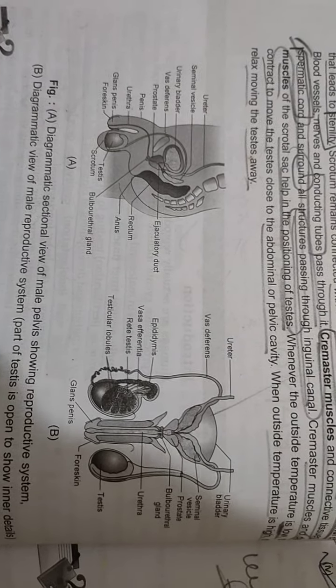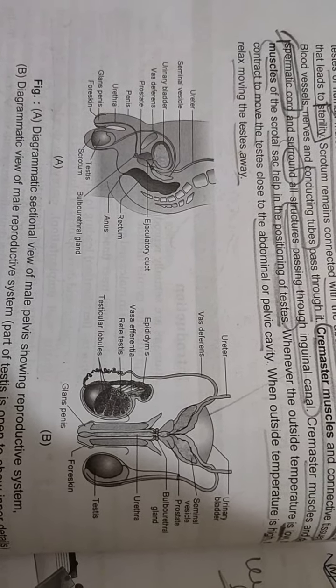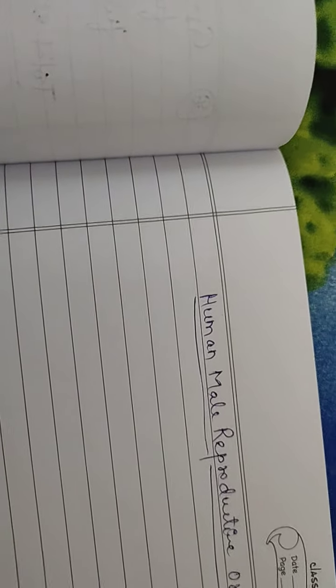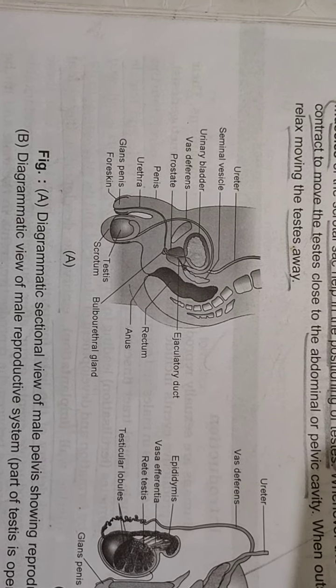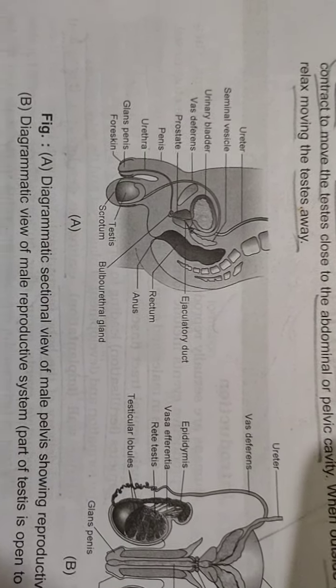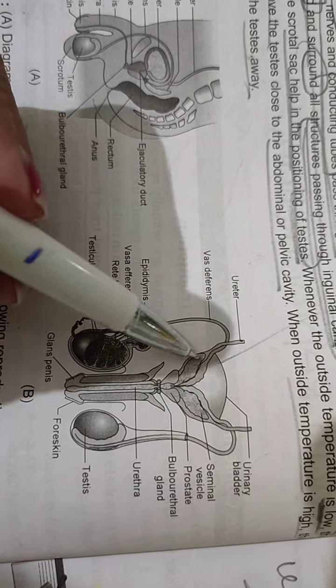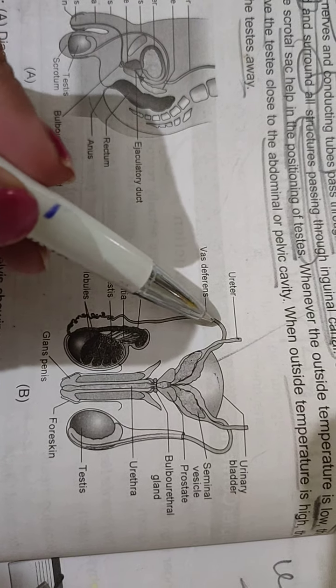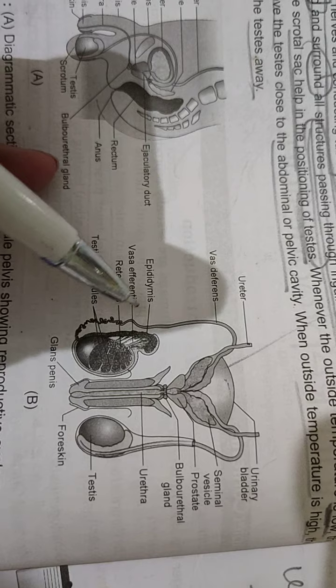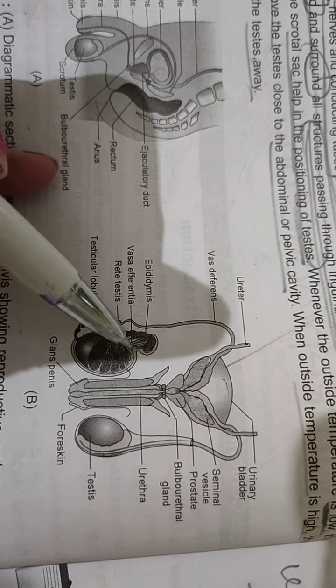Hello students, in this video I am going to tell you about the human male reproductive system or reproductive organs. You can see this is the front view and this is the side view, sectional view of male reproductive system. So in front view you can see that this is the ureter, this is urinary bladder, this is the vas deferens, and this vas deferens is attached to this portion.